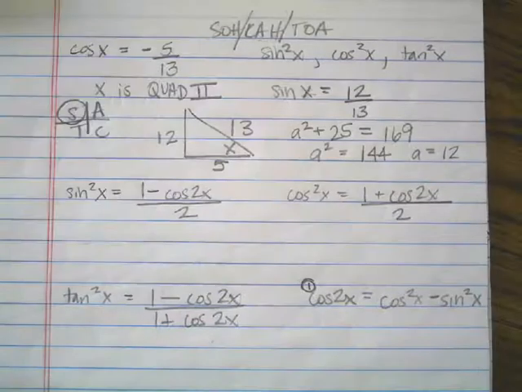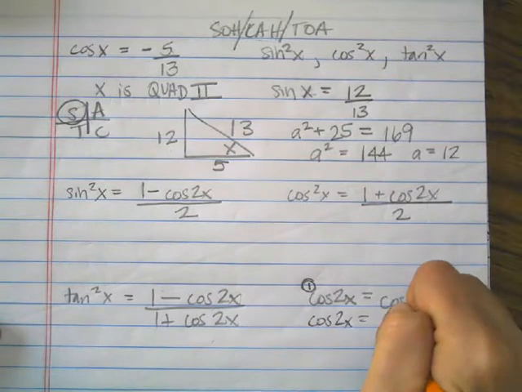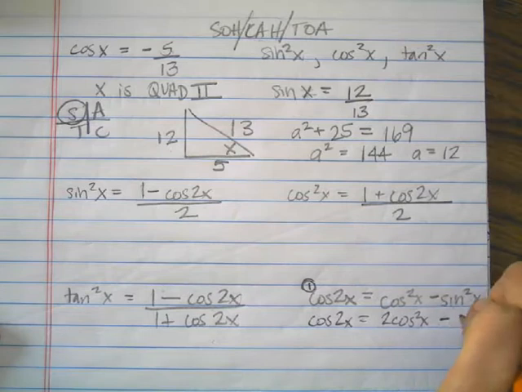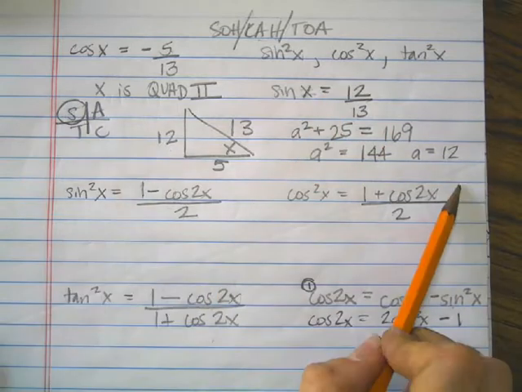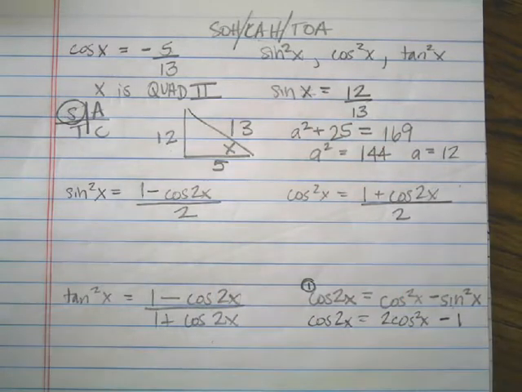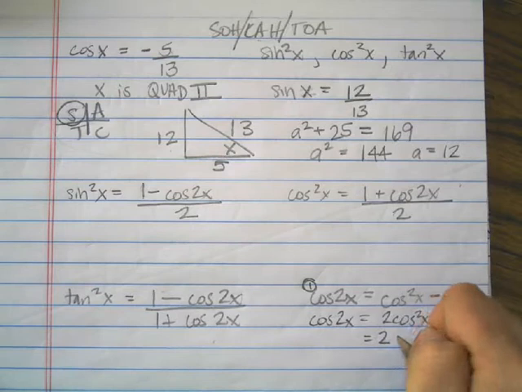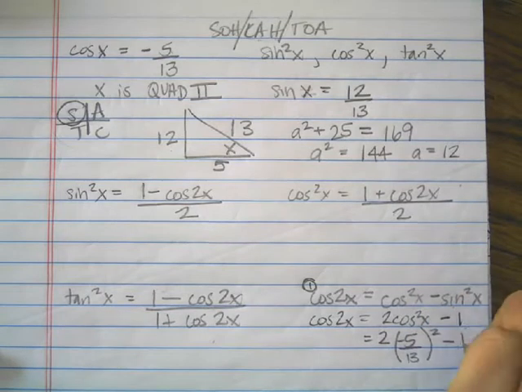Alright, so what we just talked about is that you guys said instead of using this formula, we should use the one I'm writing up now, 2 cosine squared x minus 1. The reason is you would not then have to do all this work that you just did. If you're given cosine, you might as well just use the one with cosine in it. So that's what we're going to do. So we are going to say 2, and then cosine squared is negative 5 over 13 squared minus 1.